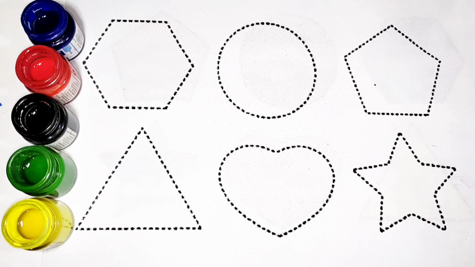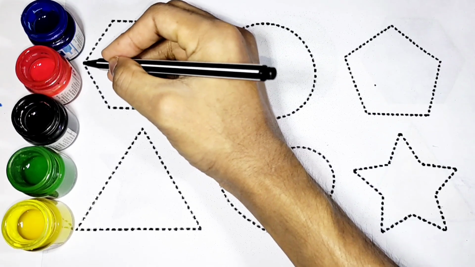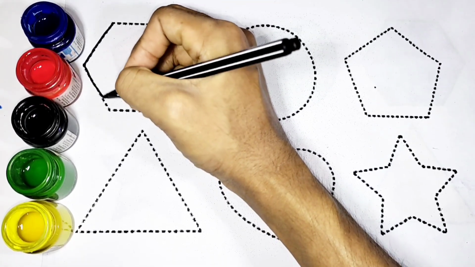Kids, now we draw and color 2D shapes. First we are coloring and drawing the shape of hexagon.